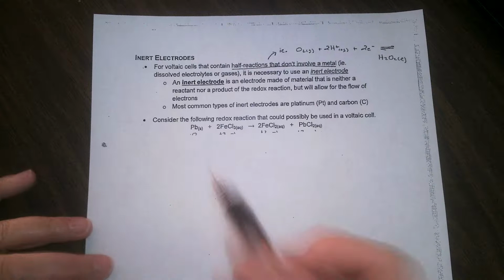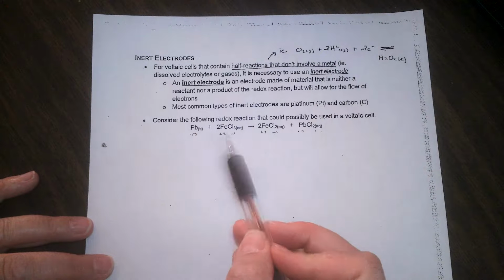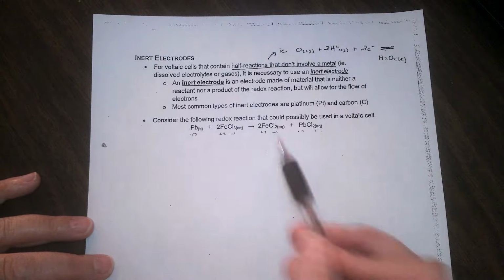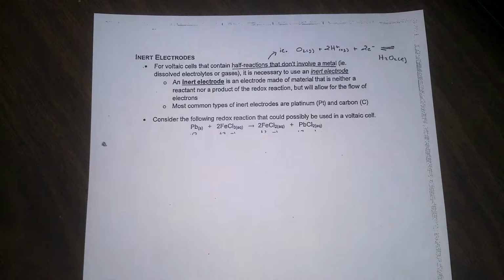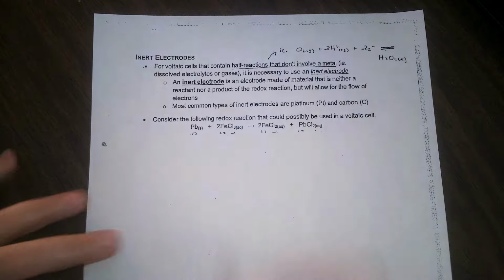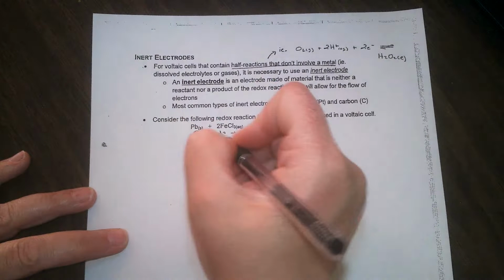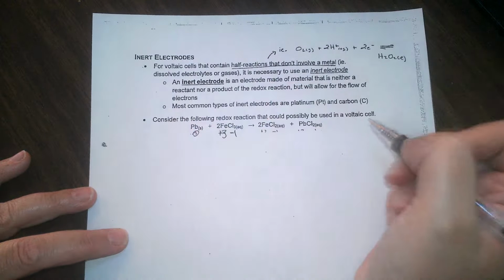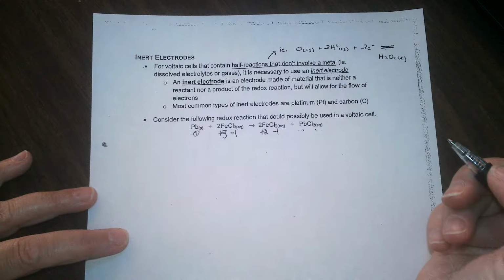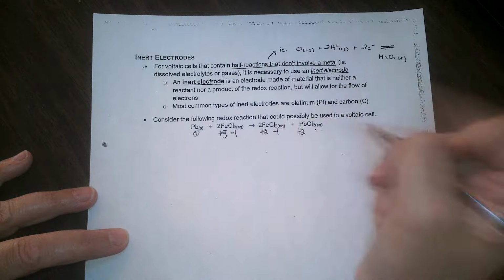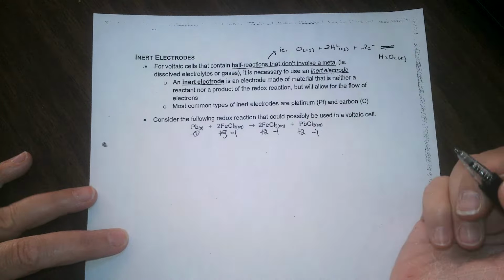So if we were to look at this particular reaction here, lead plus iron 3 chloride gives us iron 2 chloride and lead chloride. We need to go all the way down to cell notation with this. First things first, what are the oxidation numbers? So what's changing?